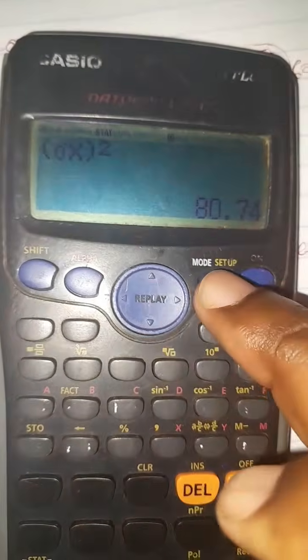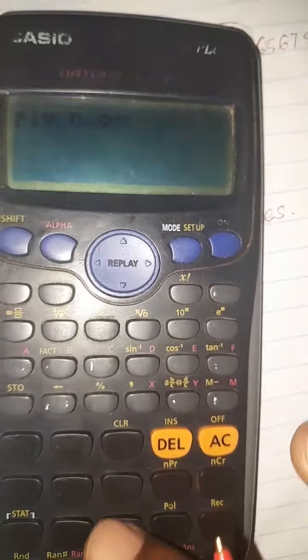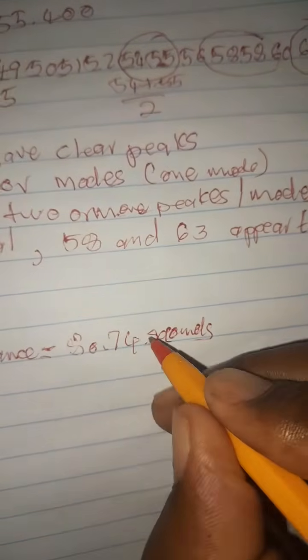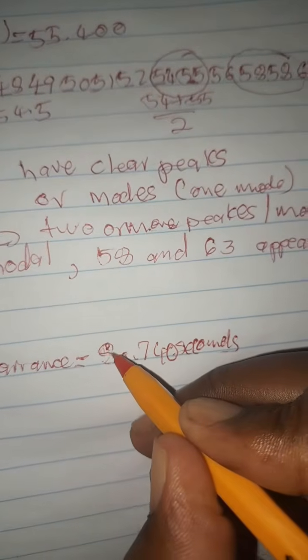They also said 3 decimal places. So we just say shift 6 there, 3. So that means it's going to be 80,740.